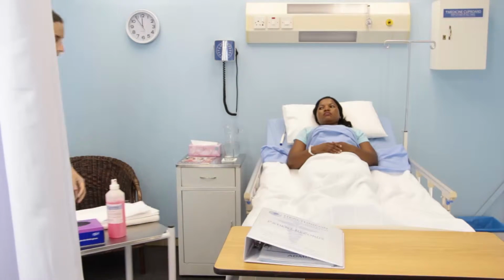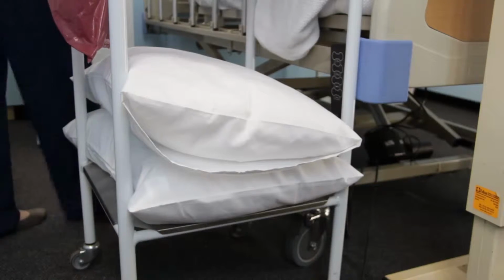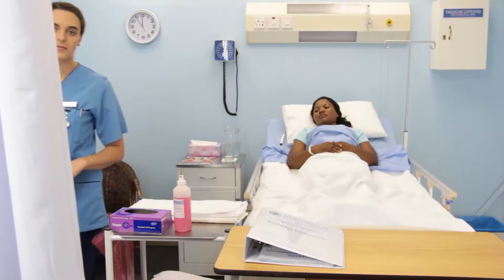Place pillows or other support aids to be used within reach. Prepare the environment by closing the curtains around the bed and closing the doors to the room if possible.